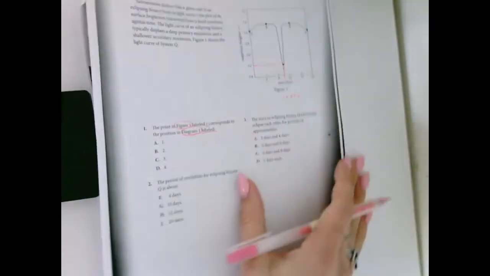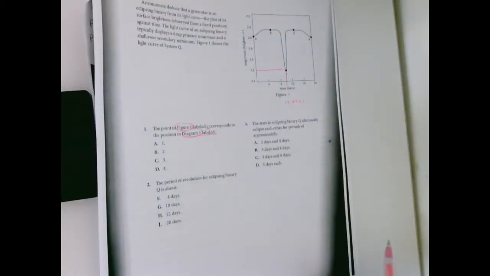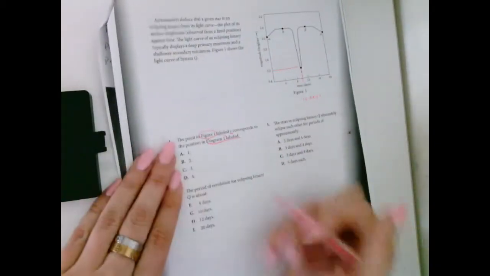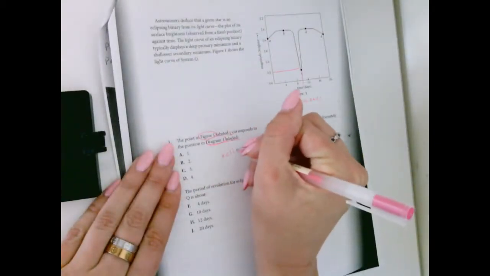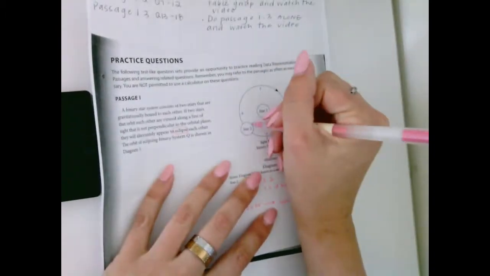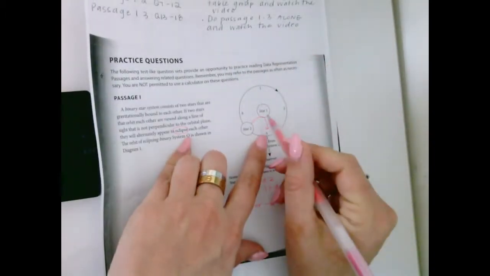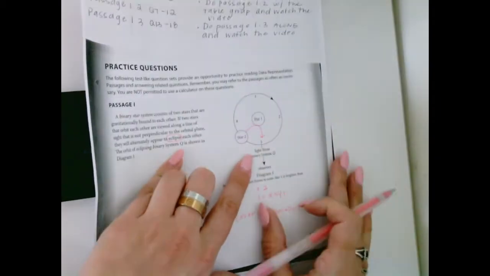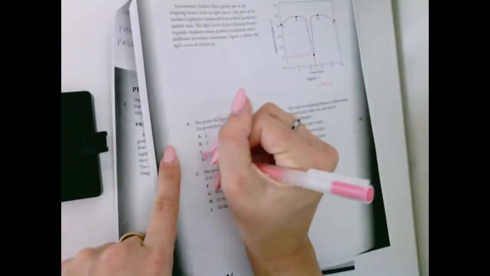Now if I look at my graph, back in figure 1, is this point the brightest or the least bright? Yep, so that means it's going to be in the position where it's eclipsing it, right? Because it's the smallest. So that position is when star 2 is going to be right here, right in front of star 1. So what's the number of that position? Yep. So that's 3. So the answer to number 1 is C.